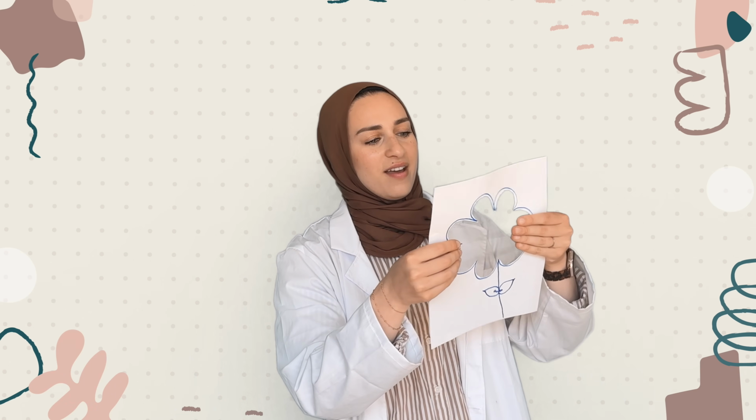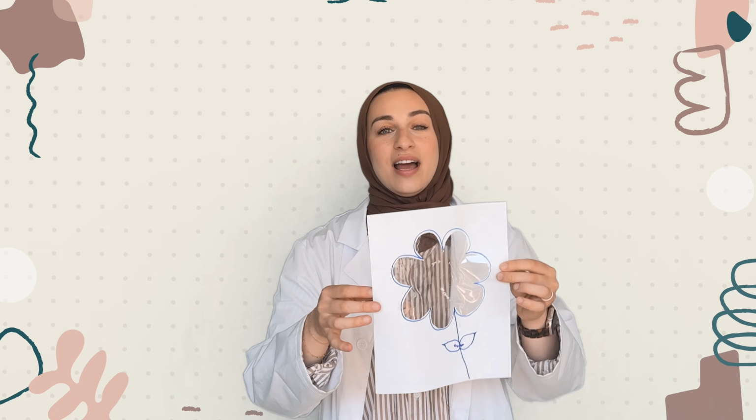Last one, I'm going to turn it around, take my tape, and cover the back. So your flower is going to be sticky. Now you're going to go outside and make your own flower. You can pick up petals from the ground or leaves, anything you want to put in your flower.